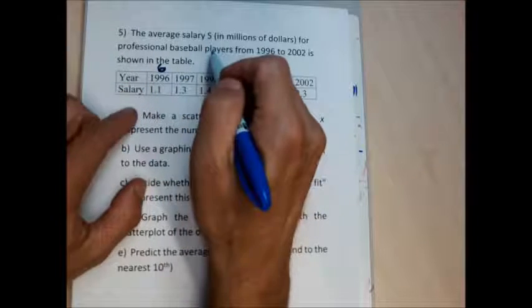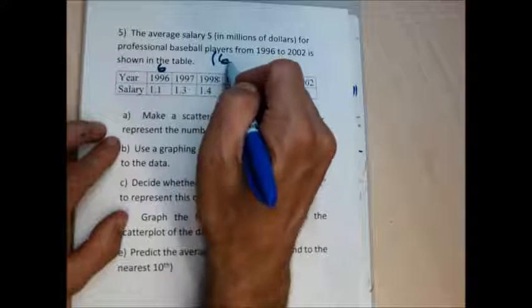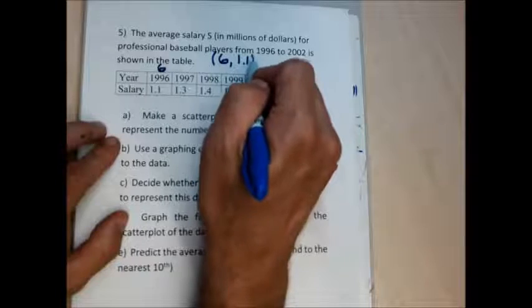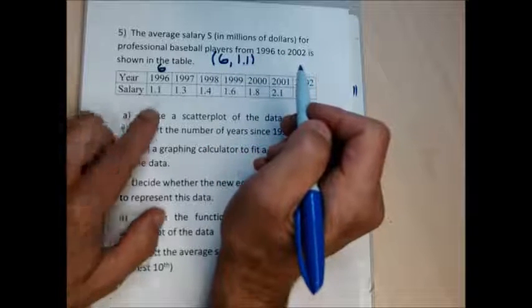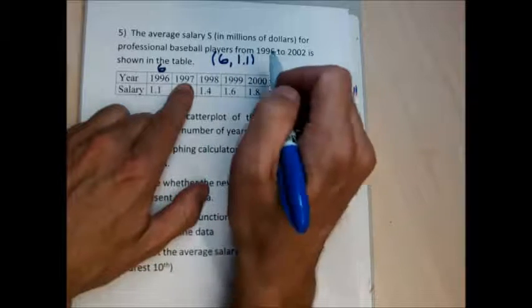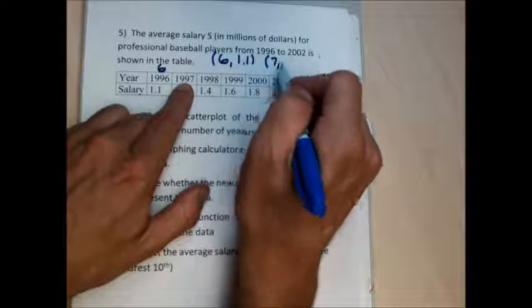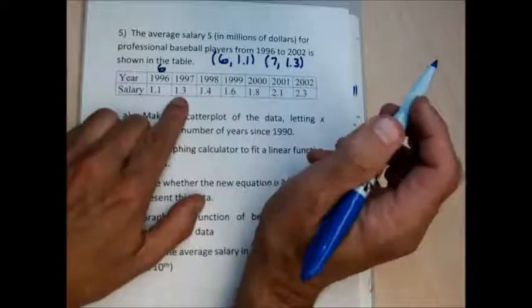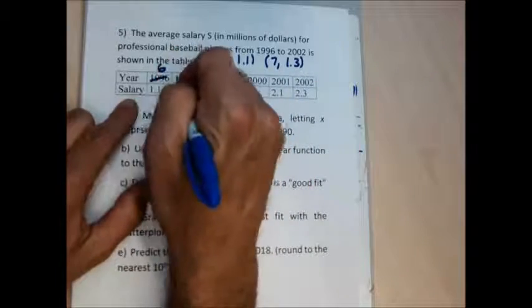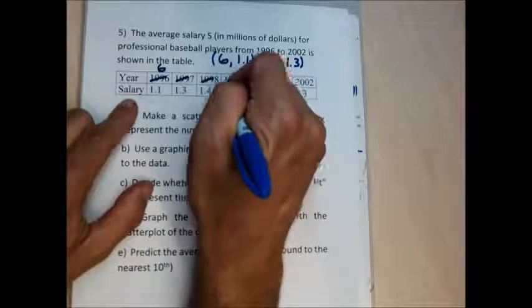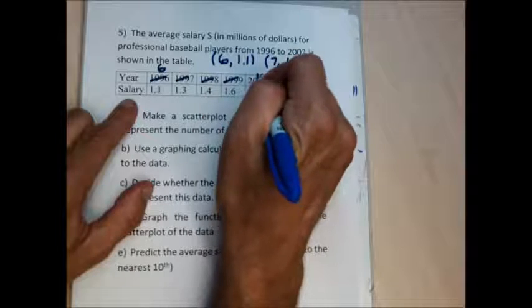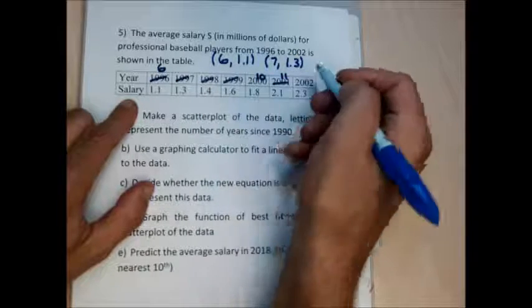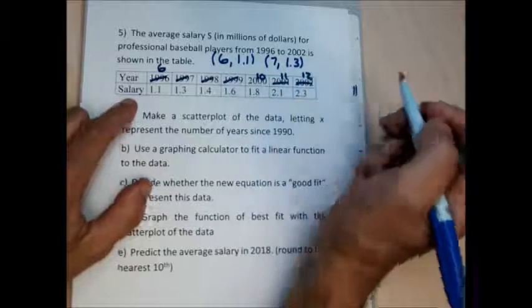The first point I'm going to enter is 6 for the year 1996 and 1.1 for a salary of $1.1 million. The second point, when I go to do my scatter point, I'm going to use the number 7 to represent 1997 and 1.3 million for the salaries. So the numbers I'm going to put in my X column are 6, 7, 8, 9, 10 for 2000, 11 for 2001, and 12 for 2002.